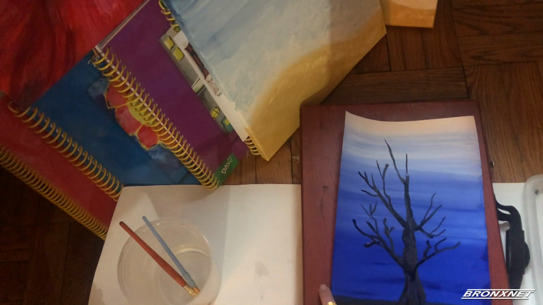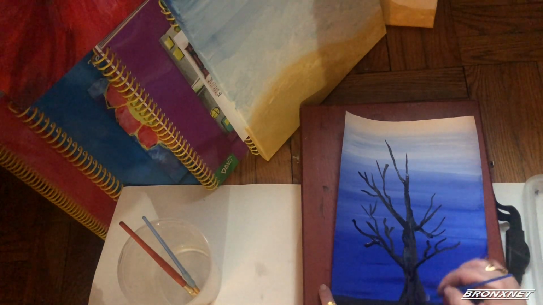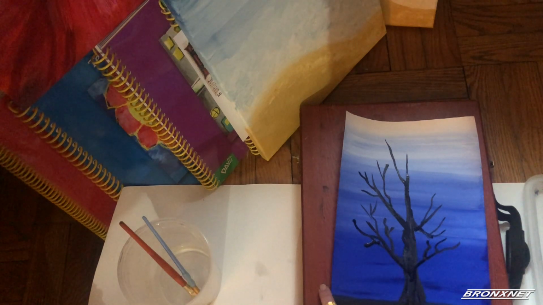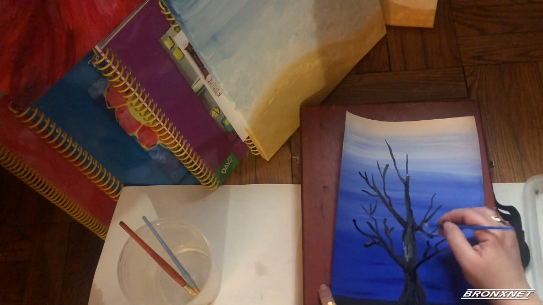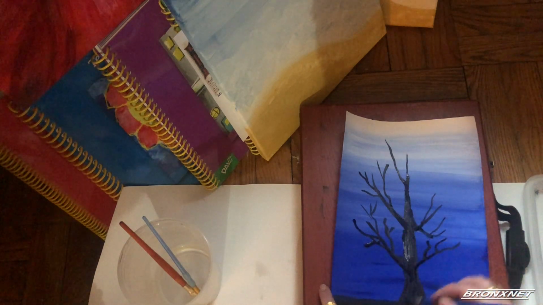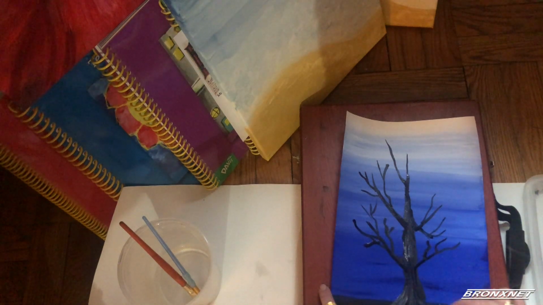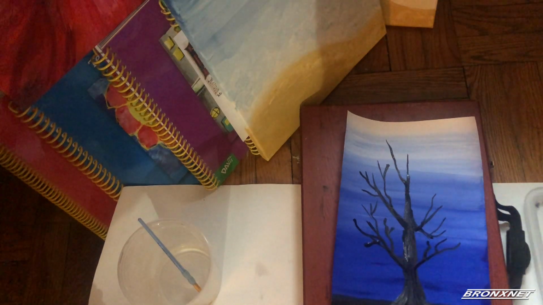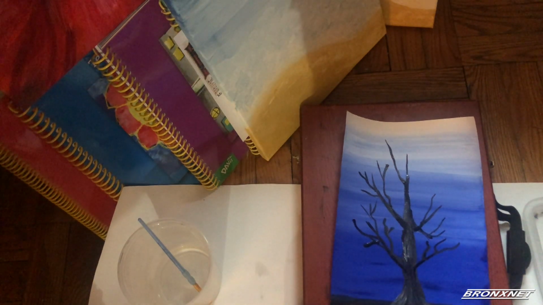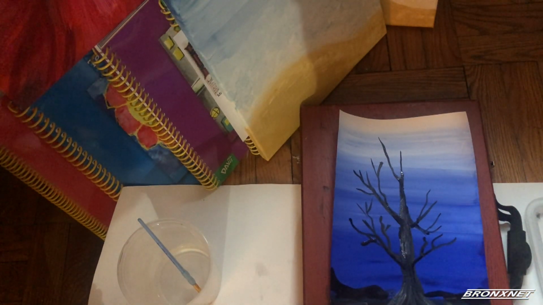I'm going to add a little bit of white, which of course is going to turn grayish, to show bumpy texture. Okay, now that's a little bit more alive. Maybe a little bit of blue. Just like that.